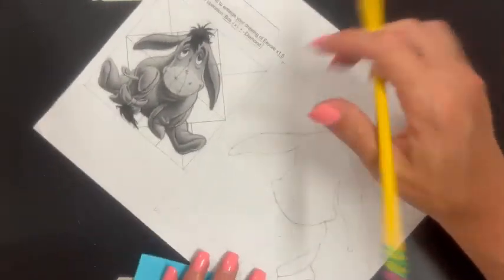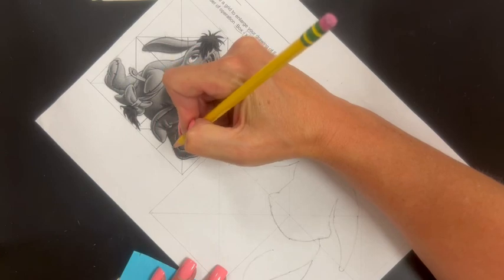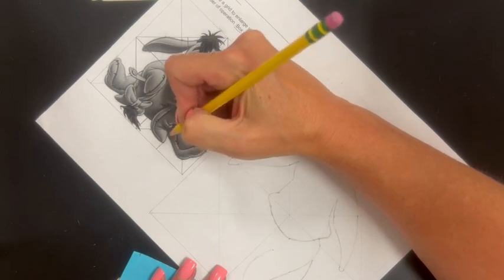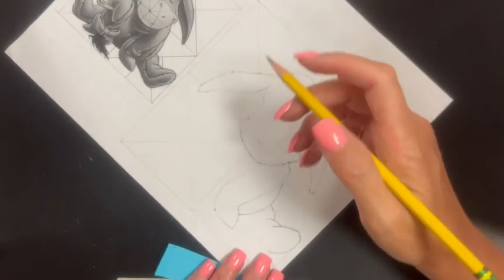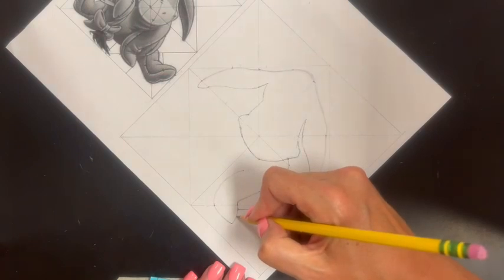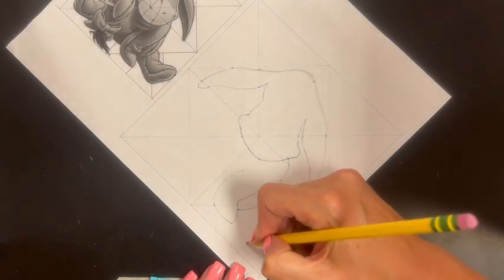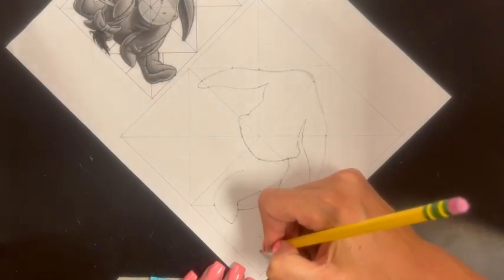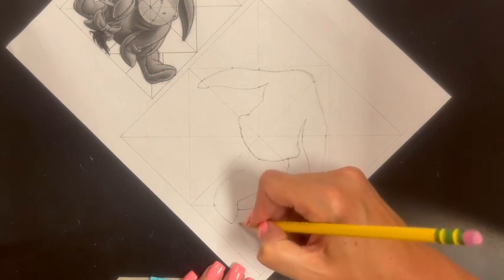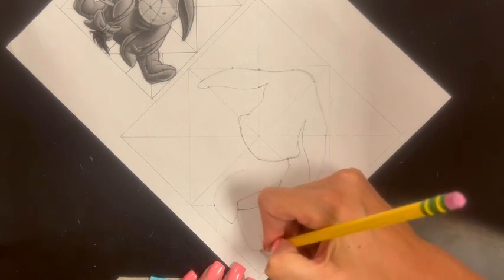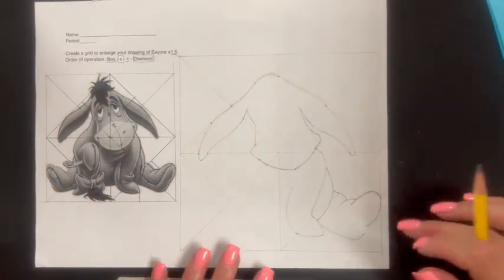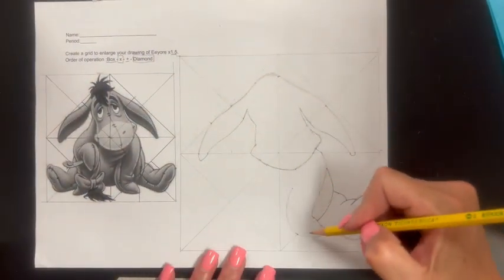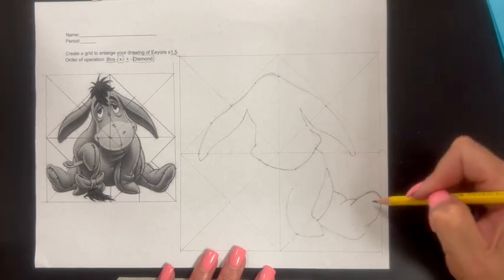Now, it comes straight and then it kind of curves up. It's almost like a little J. So that's what we're going to do. We're going to come and we're going to curve up. And that gives us our foot. So now we have his front foot, his belly, and his hind foot.